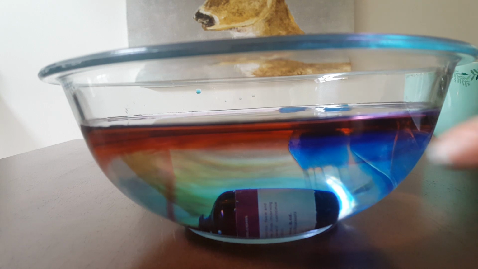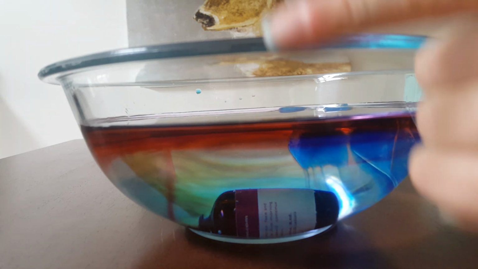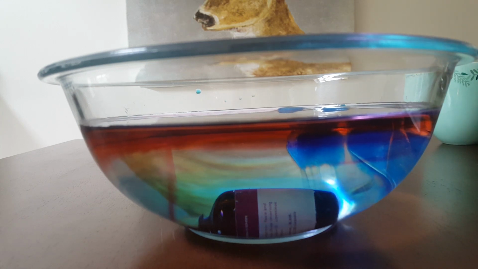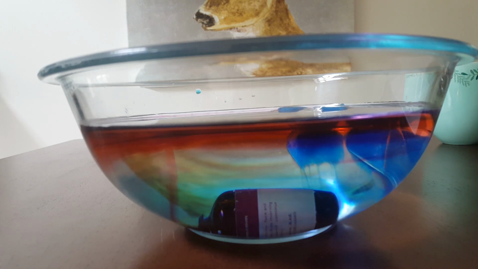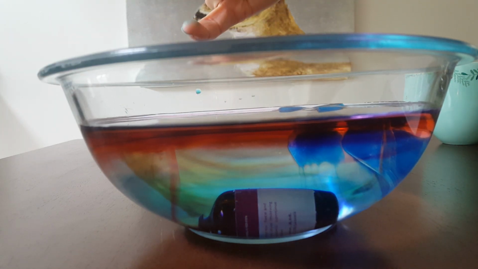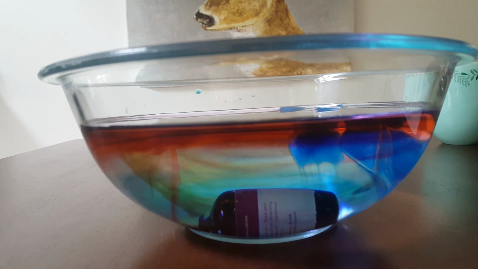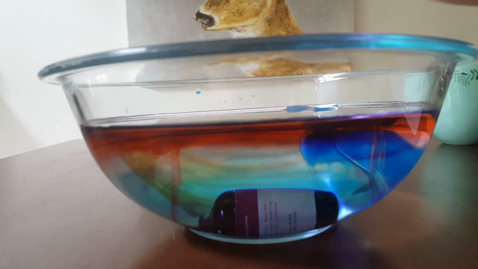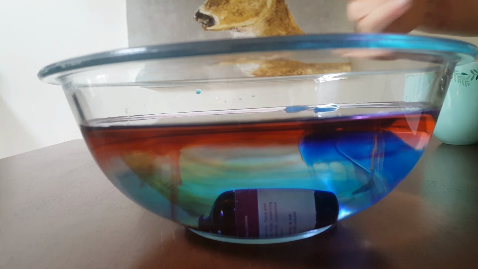Now here, what's going to happen is there's going to be a current. You can see that it starts to go in a circular motion. So it's going to continue to do that. Since there are two different temperatures, a convection current will occur. When the red or the hot water rises, it heats the top of the water, and the cool will sink and then get warmed again as it goes. So that's how the current happens.